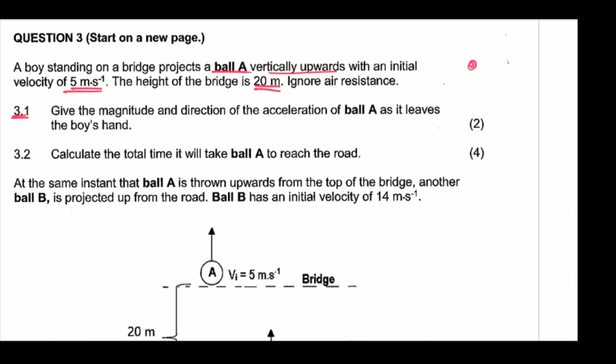So we have this ball and it's projected vertically upwards, right? Obviously the motion is going to move like this. So now the only force acting on this ball as it moves upwards is the gravitational force, right? Meaning that our acceleration for this question is going to be 9.8 meters per second squared. Now going to 3.2, it says to calculate the total time it will take for ball A to reach the road.